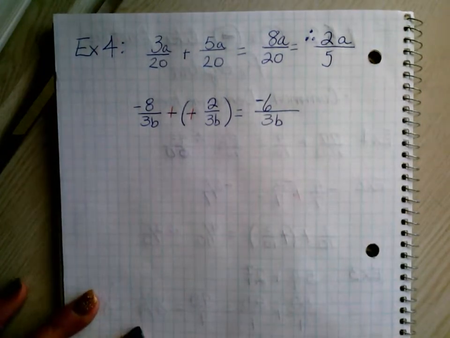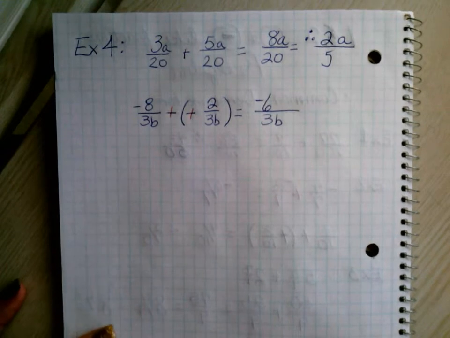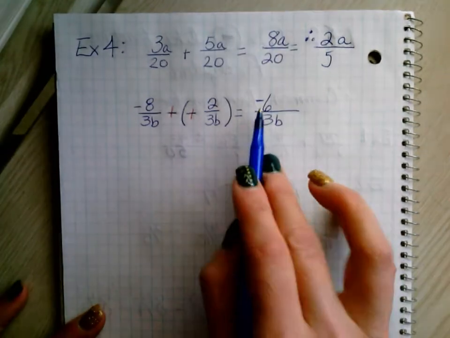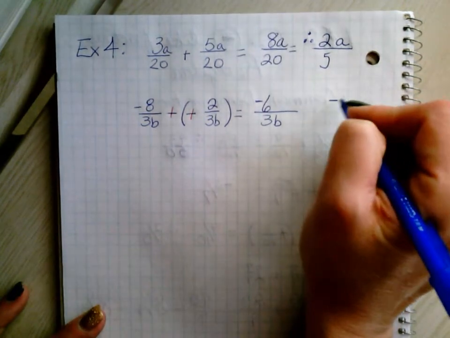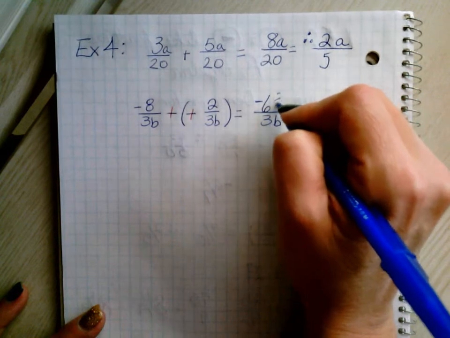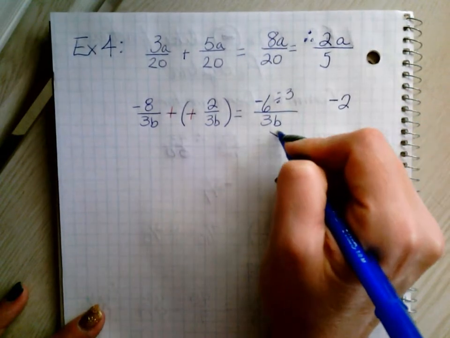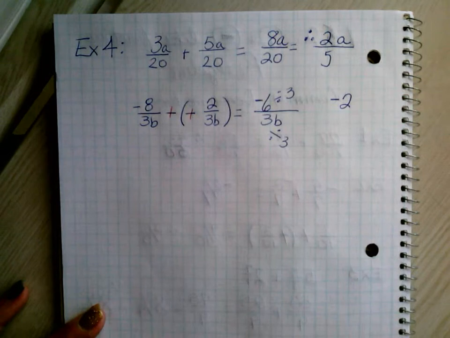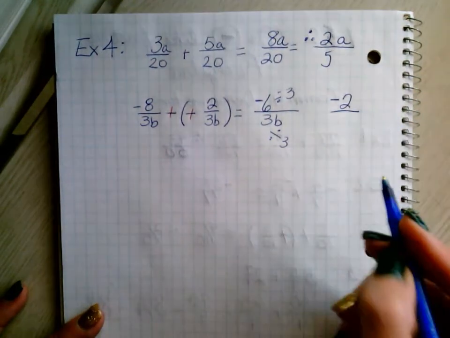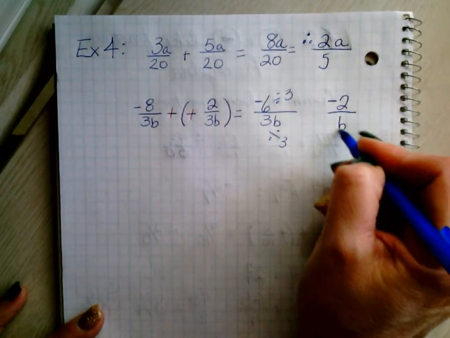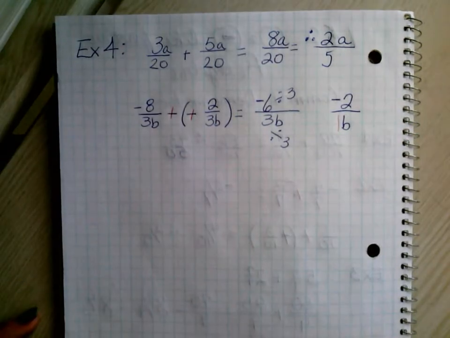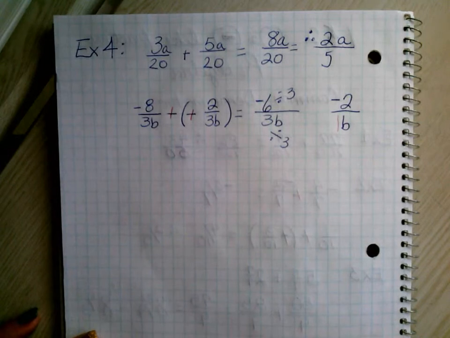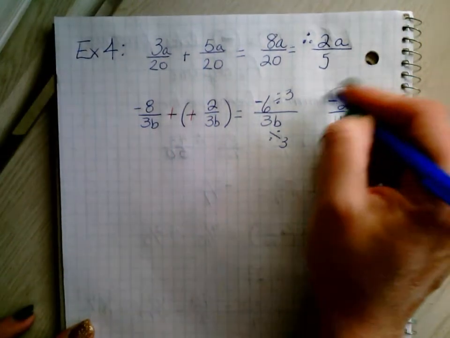All right, -6. Super. What are both of these reducible by? 3. 3 is right. What's -6 divided by 3? So I've got negative 2 here. What's 3 divided by 3? So now I have negative 2 over 1b, but you don't have to write that one, okay? You don't necessarily have to write it, okay? There's your answer.